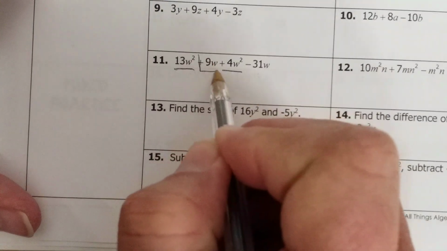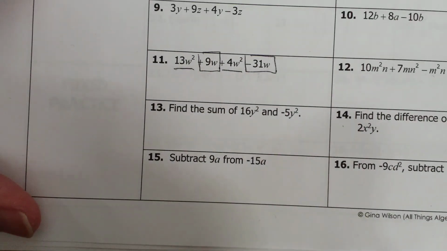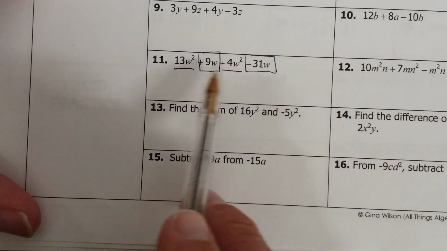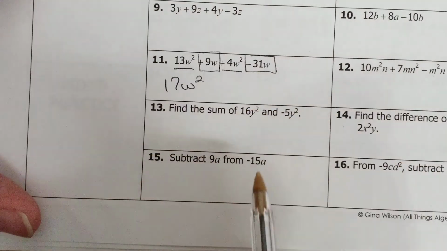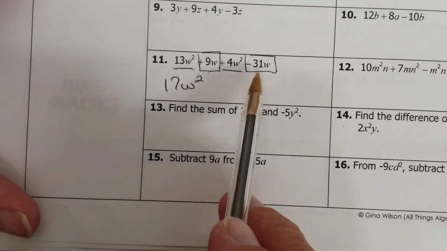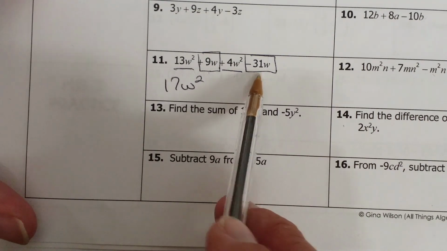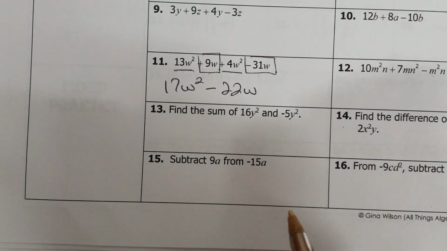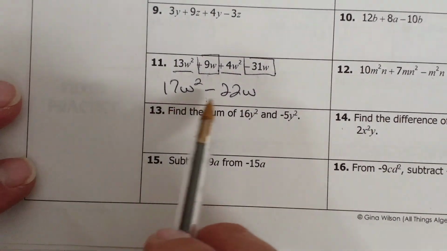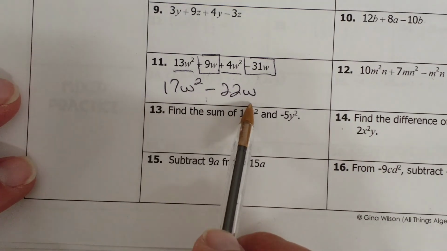And this guy could only be combined with that one. So if I put the w squareds together, 13 and a positive 4 make 17w squared. And then if I put 9w and negative 31w together, that's going to give me negative 22w. And that's my answer. I cannot put these together. That has a w squared, and that has a w to the first.